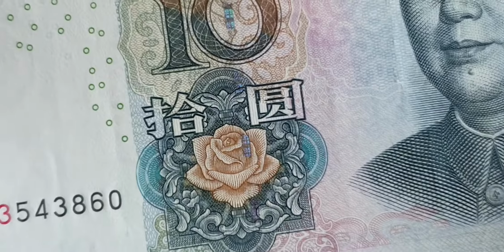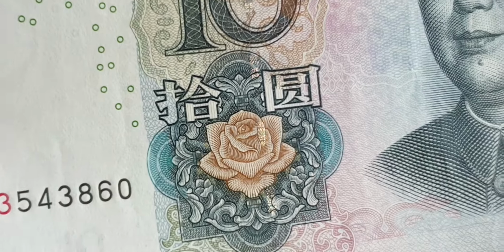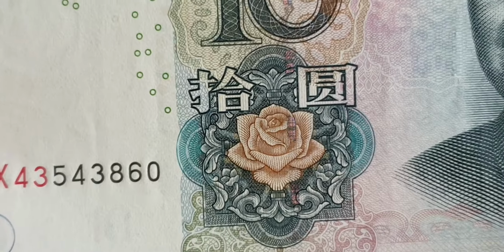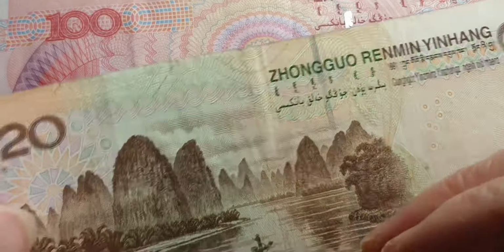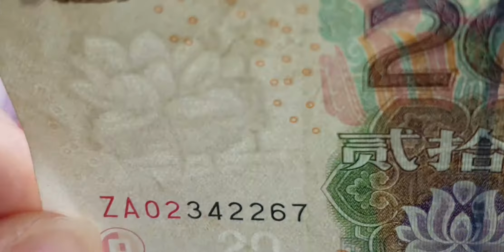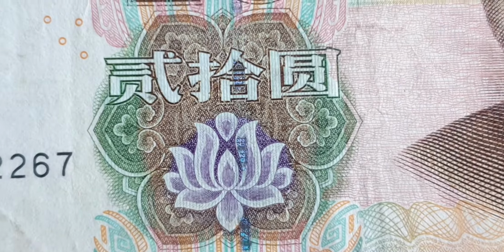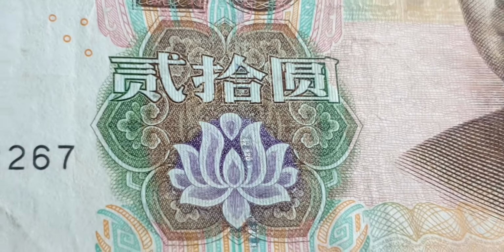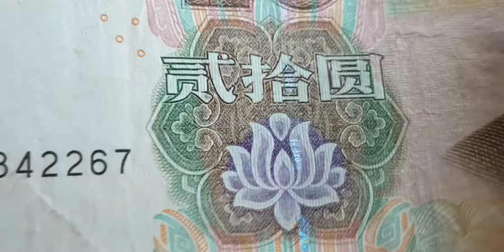On the 10 yuan, we have a rose. So you should know what a rose is. There's a rose in my front yard. Not doing too well, actually. And on the 20, we have a lotus. So there's a lotus there. The actual watermark is a lot better than the stylized flower. You can see the security thread, which has the denomination on it.